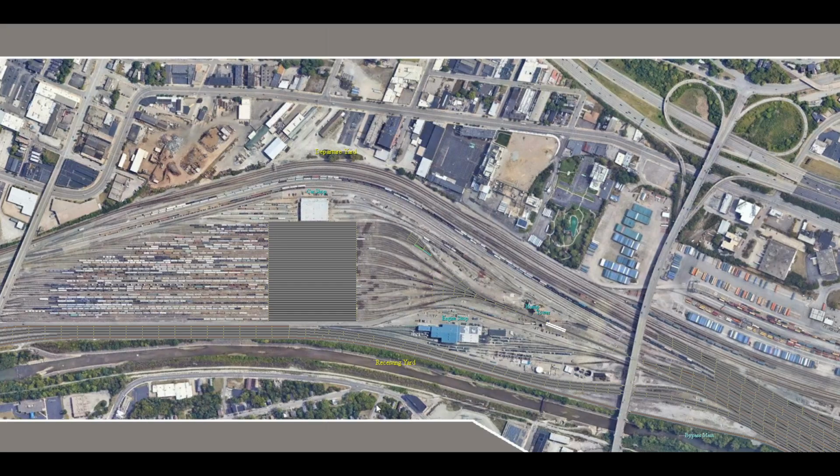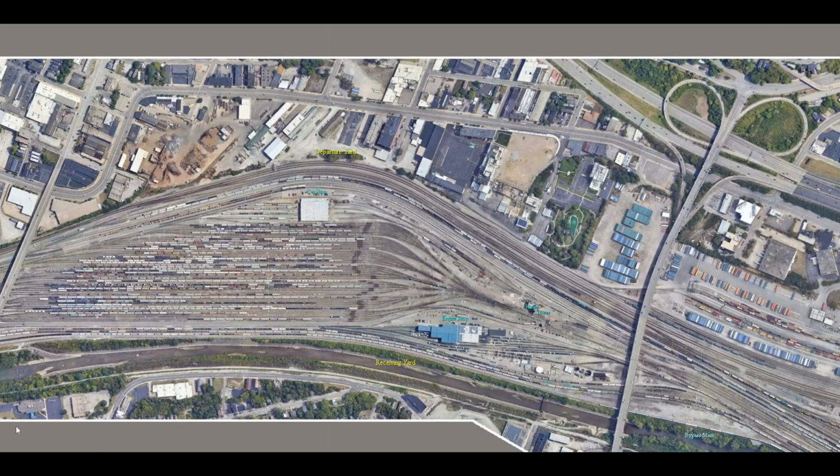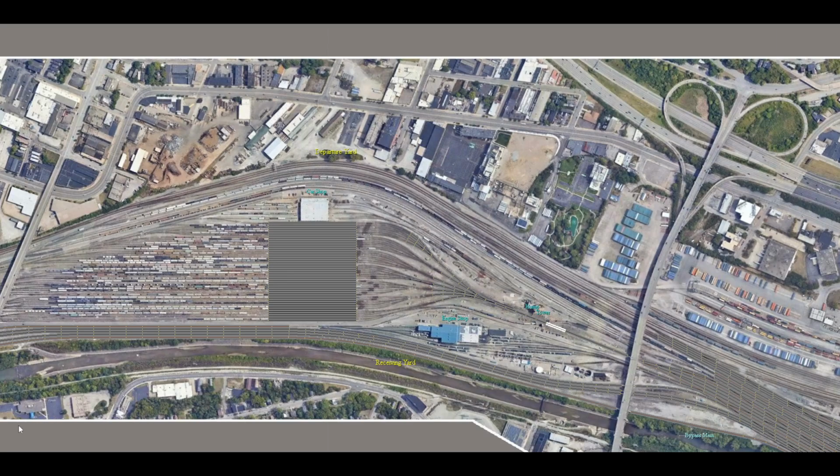So once again, it started about the same place, give or take.